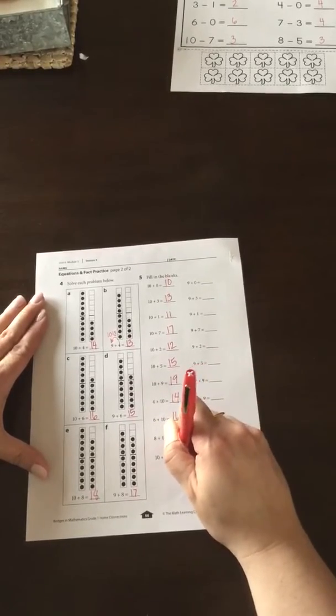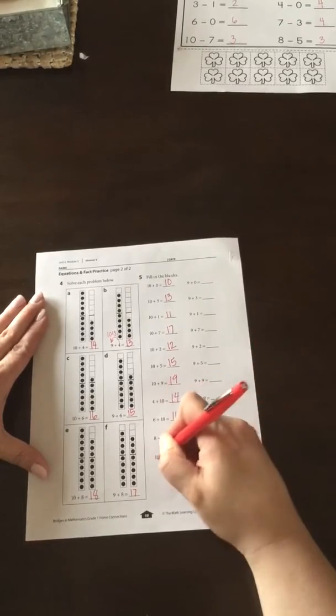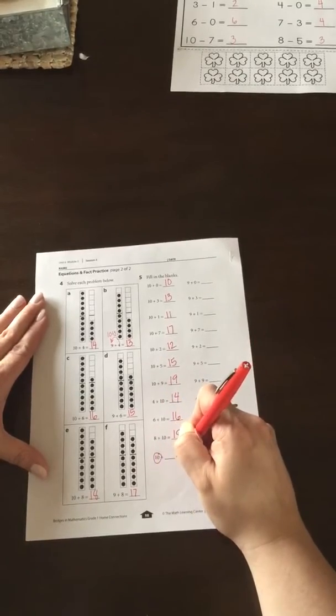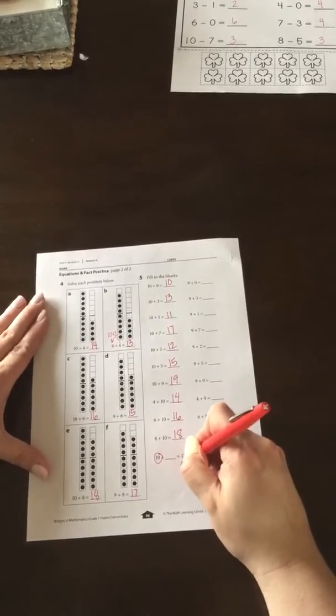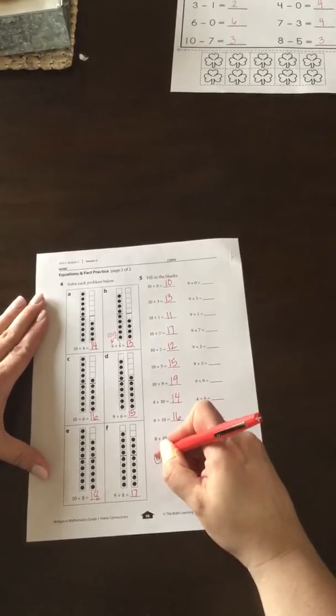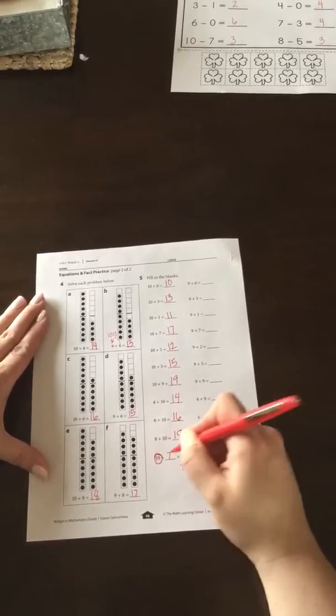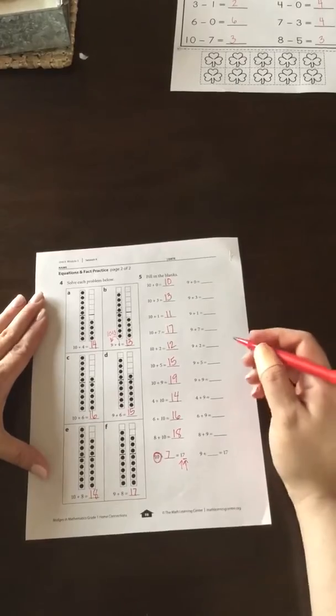10 plus something gives me 17. So I have 1 ten plus something gives me 17. If I look at 17, I have 1 ten and 7 ones. If I'm starting with one group of 10, I know I have to add 7 ones to make 17.